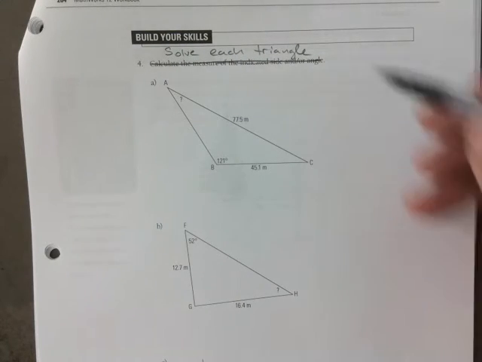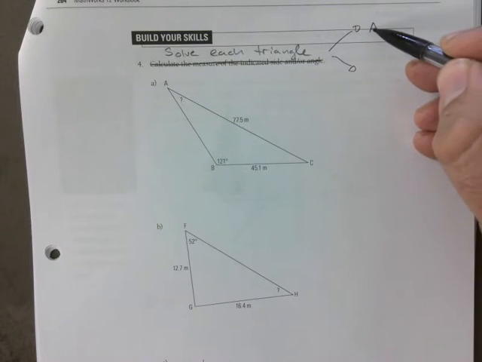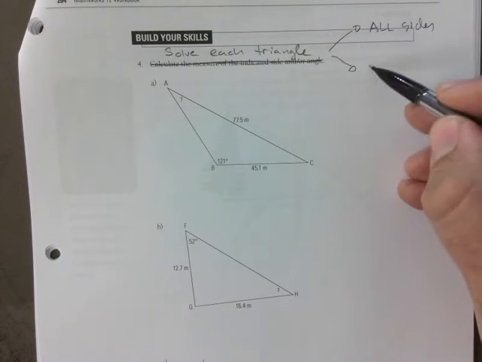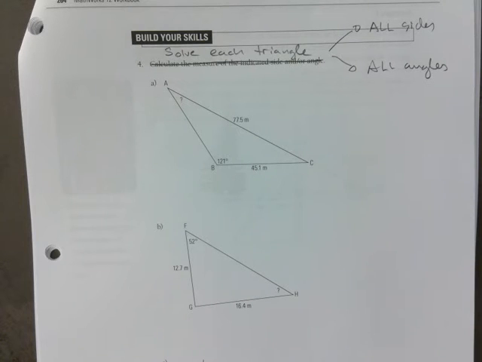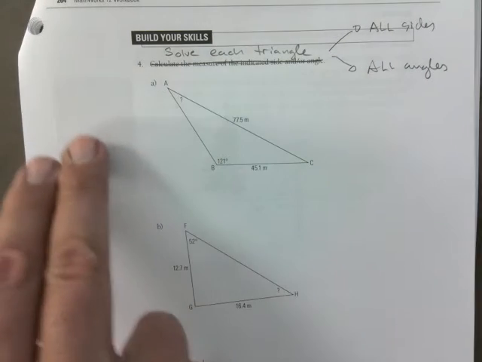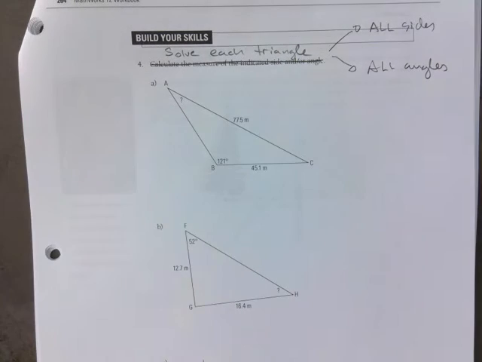What does that mean? All sides, all angles. Sometimes it seems like a daunting task, but there's really just 3 things you need to solve for, right? They give you 3, you need to find the other 3. So go ahead and do that, and then I will go over the answers, see how we do. Use your space wisely, okay? Don't use this space, then that space. And if you have 2 angles, find the third one right away.